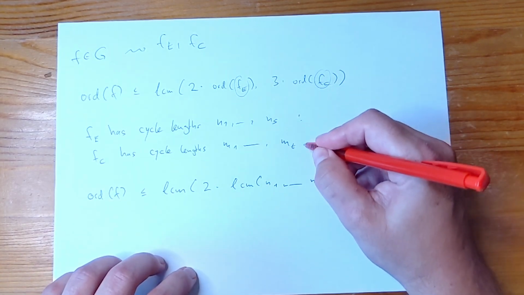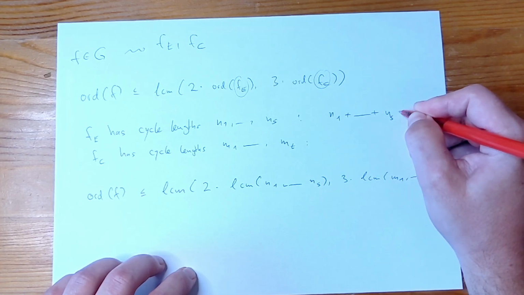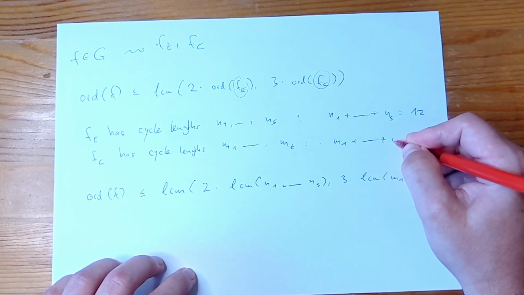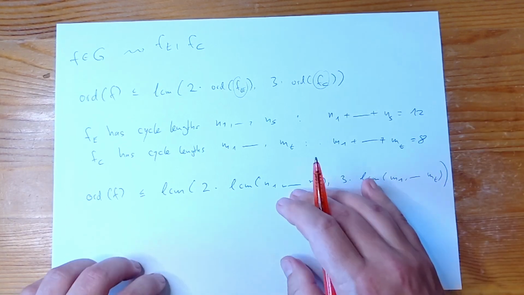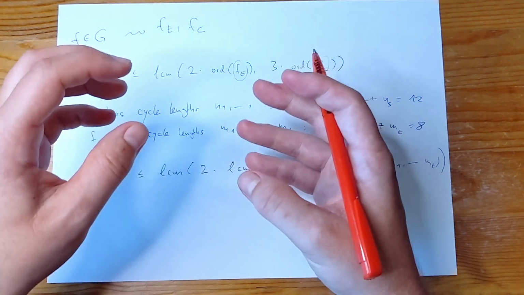And also we saw that these numbers add up to 12, and these numbers here add up to 8.